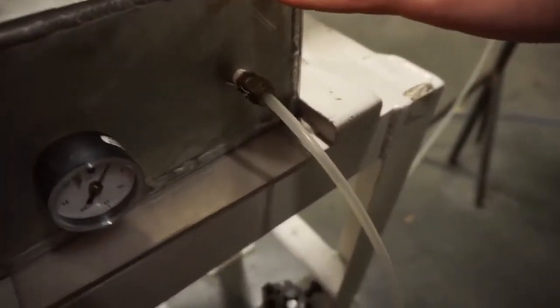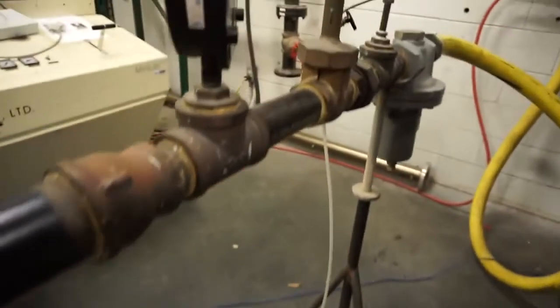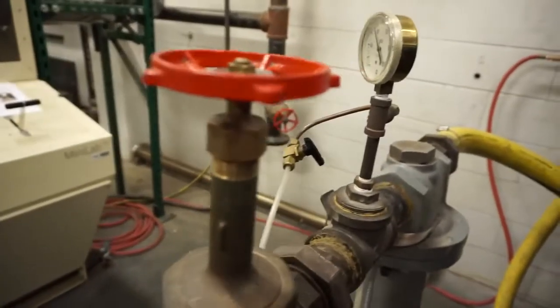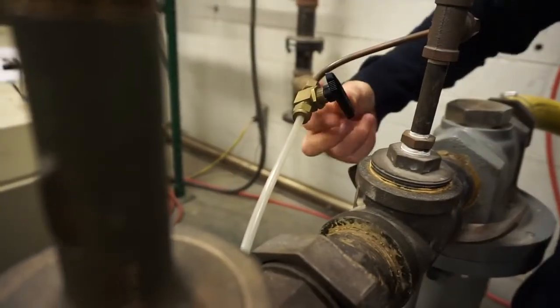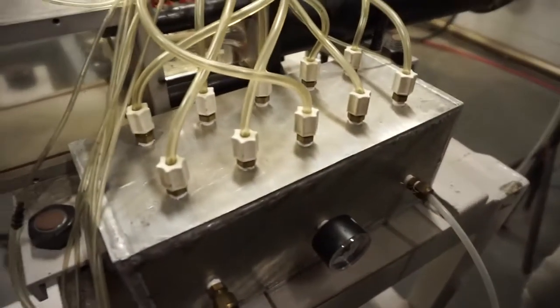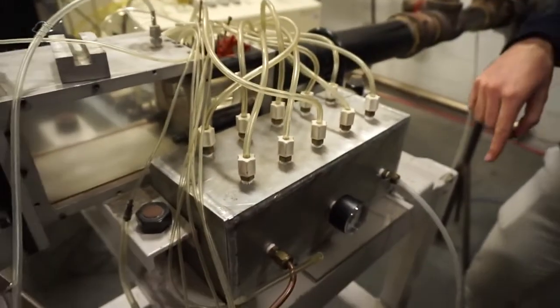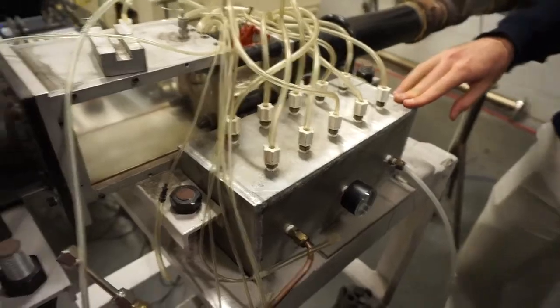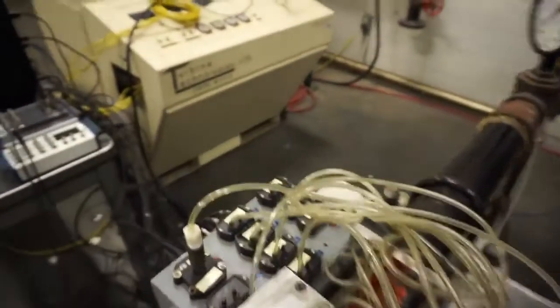This pressure comes from the high pressure supply that we've presented before. It can be controlled using this valve. During the calibration process we will go to the values of 14 PSIG, 7 PSIG, and 0 to calibrate each pressure transducer right there.